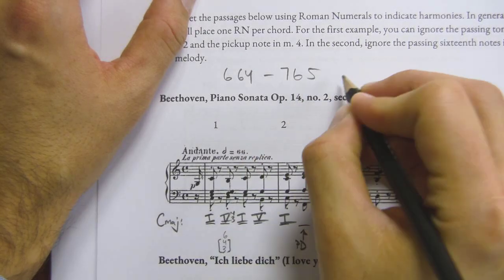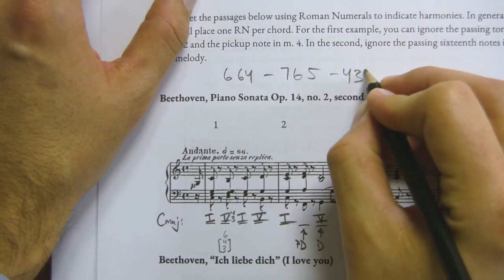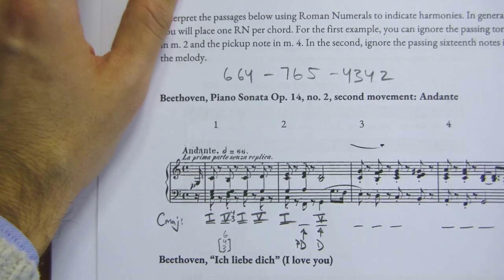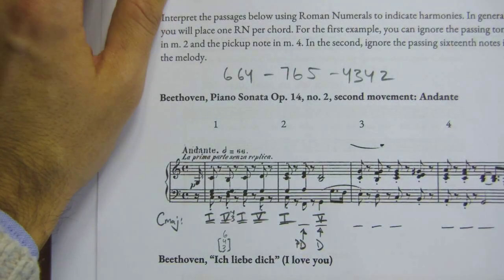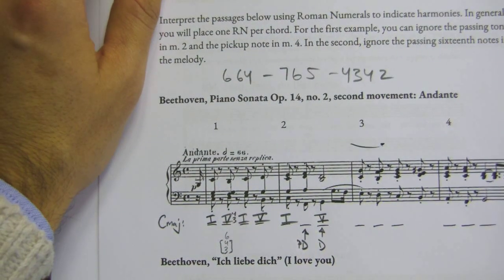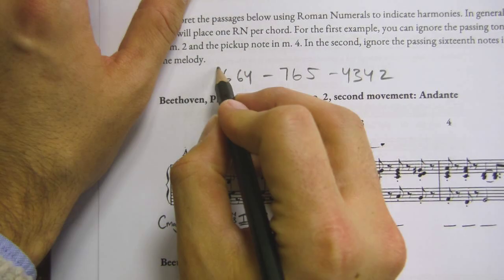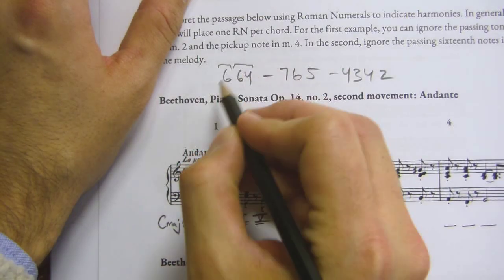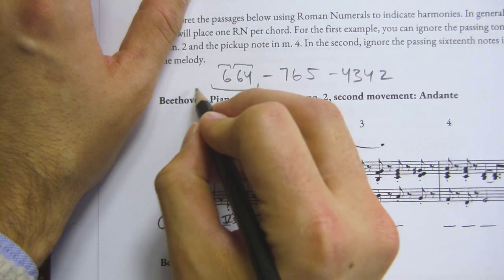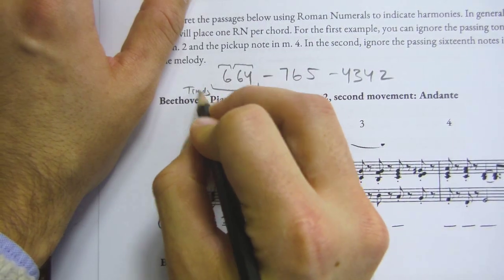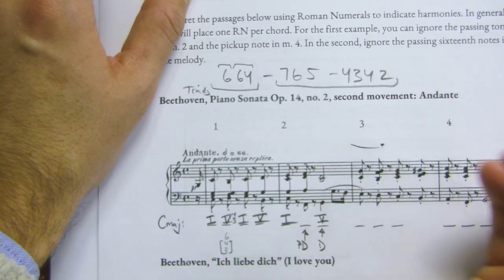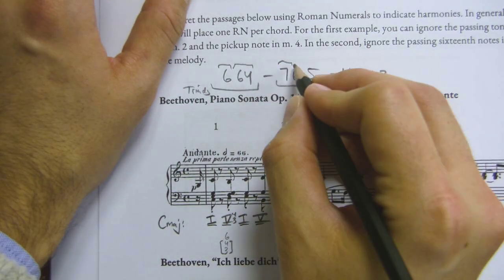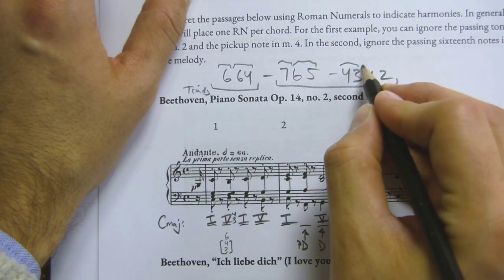You don't have to have the dashes to make it look like a phone number, but it kind of does. So your triads are here, your first and second inversion triads, and then you have your 7th chords, 7, 6, 5, 4, 3, 4, 2.